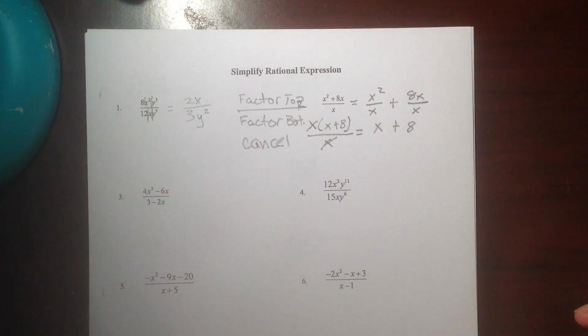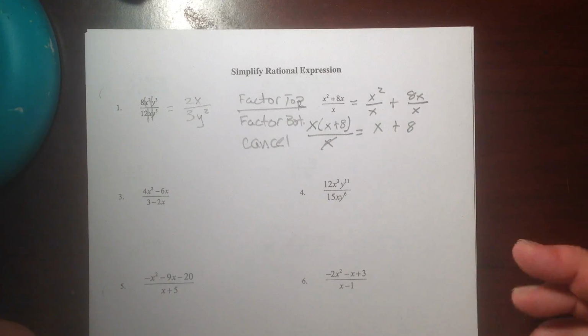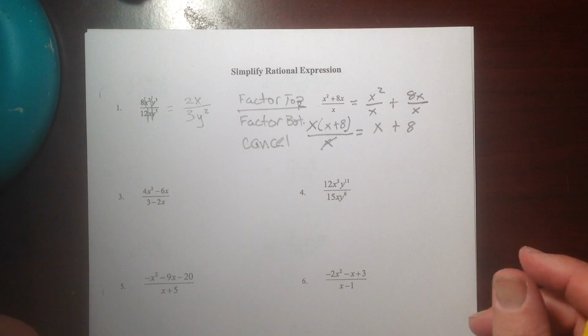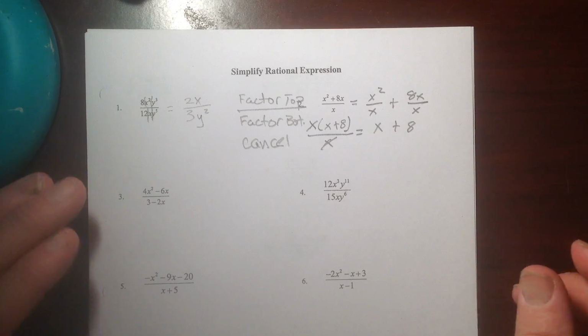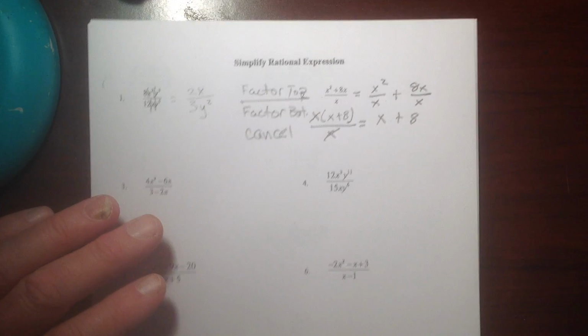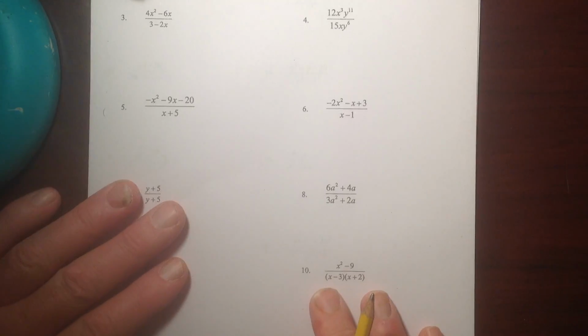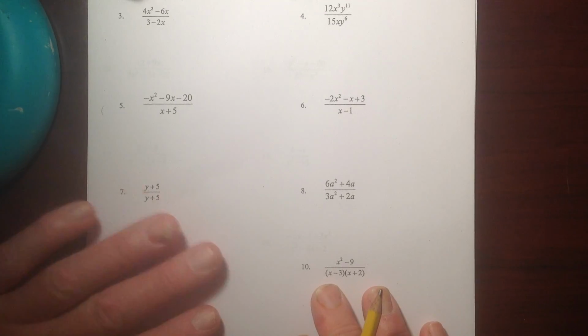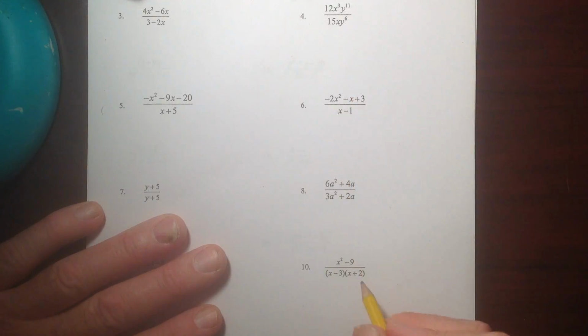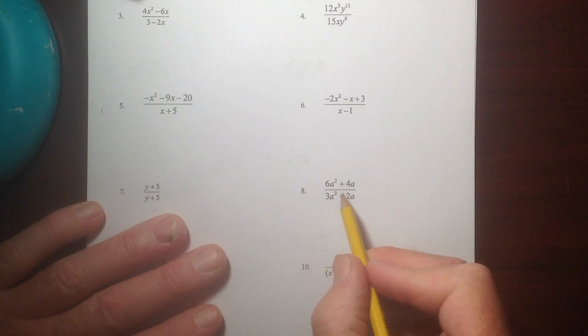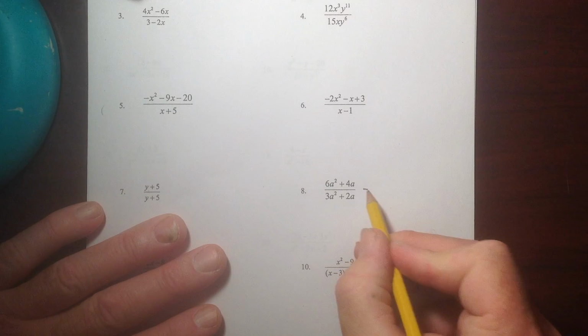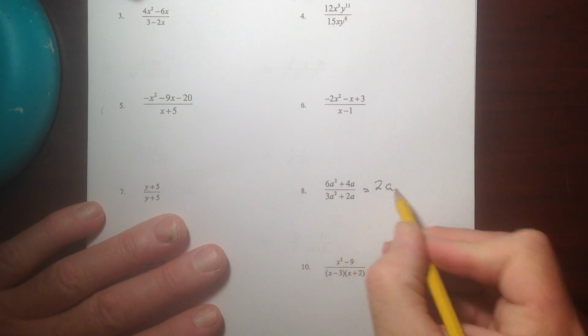So, I'm going to skip around this page a little bit. It's not exactly set up the way that I'd like it, but we'll deal with it anyways. If I jump down here to number 8, I'm going to do the same thing I did up there. I'm going to factor the top, so I'm going to factor out 2a.